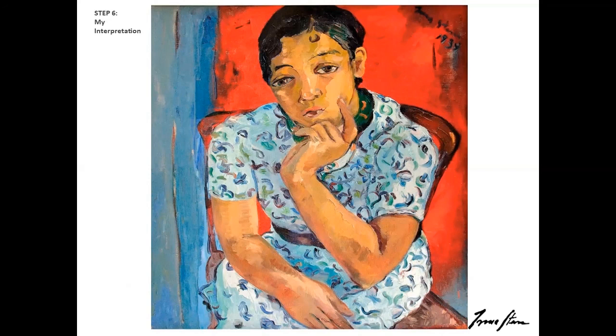From Irma's confident brushstroke, we can see that she painted quickly and with energy because she knew perhaps that she had a short time to work before her subject got completely fatigued. I wonder what the girl thought of this finished portrait.